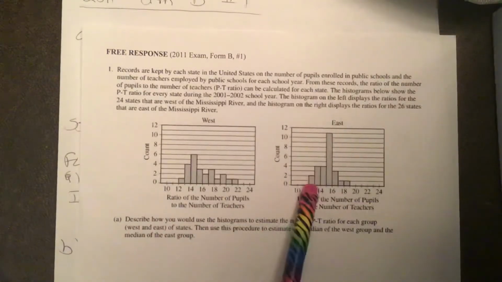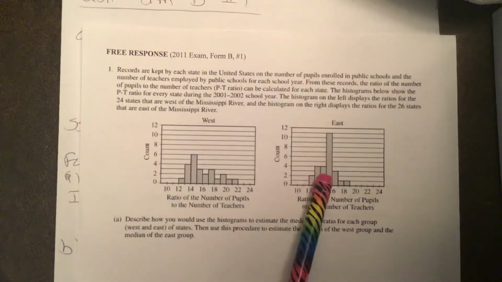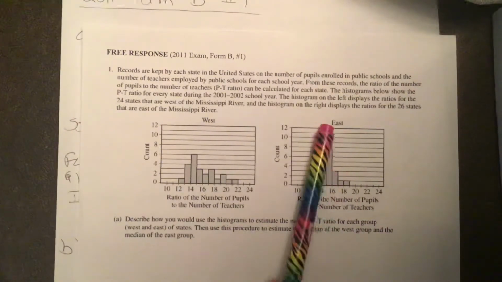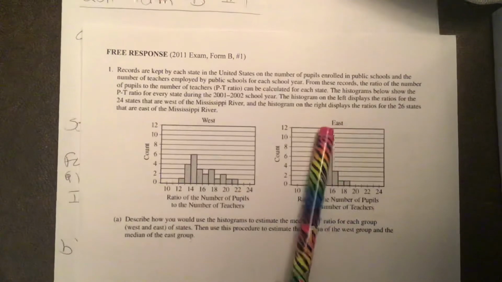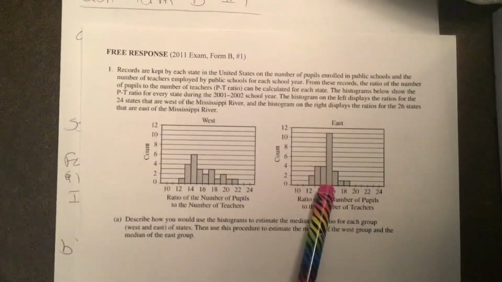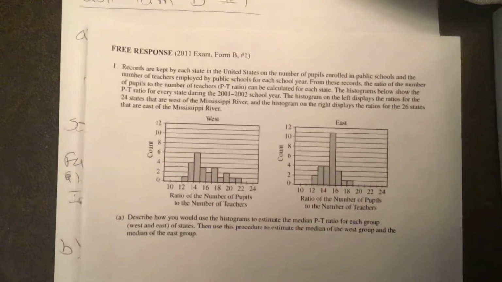So if we go back to our histogram and just add up, 2 plus 4 is 6, plus 4 is 10, plus 11. So somewhere in this bar right here is when we're going to get to that data value. So it's in the same bar as the West region. So it's somewhere between 15 and 16.